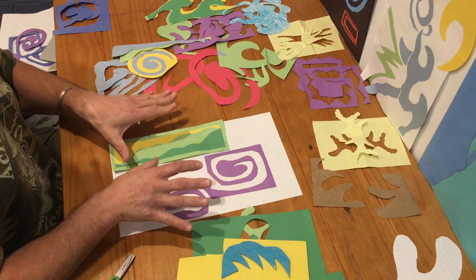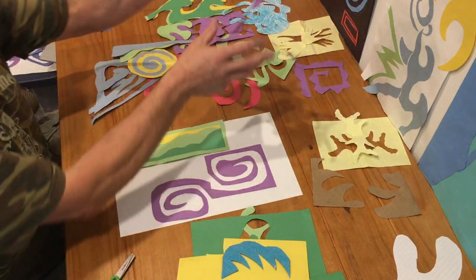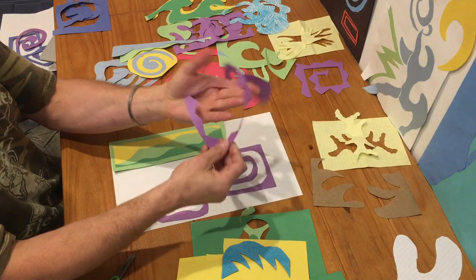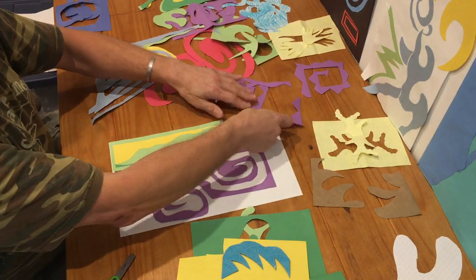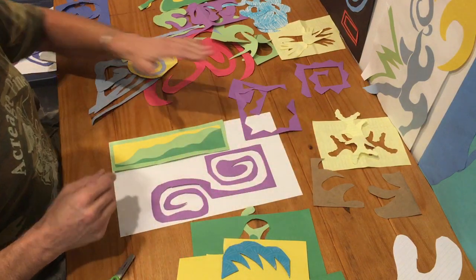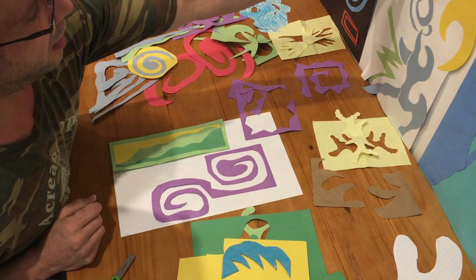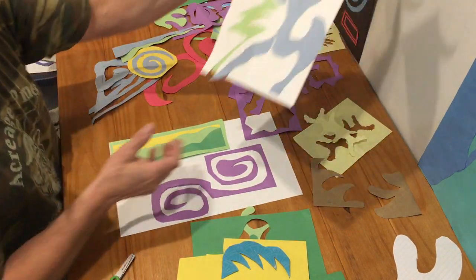I say to myself, okay, there's something else I'm missing here. Maybe I just need part of something. Maybe I don't need this entire design here. I could simply take part of it, attach it to my paper like this, and then later cut the rest off.